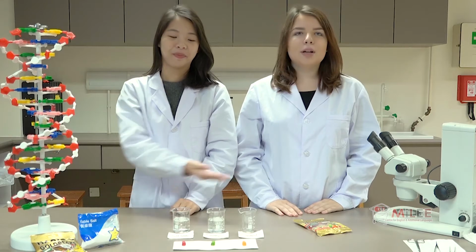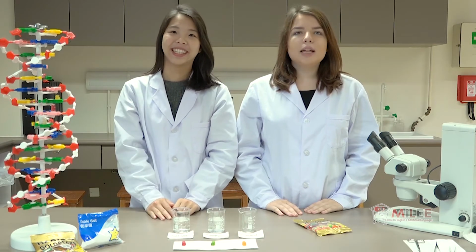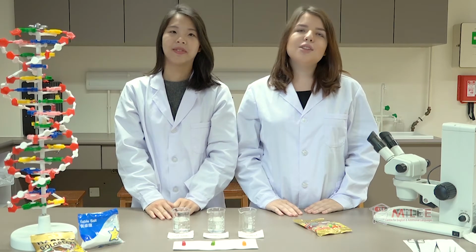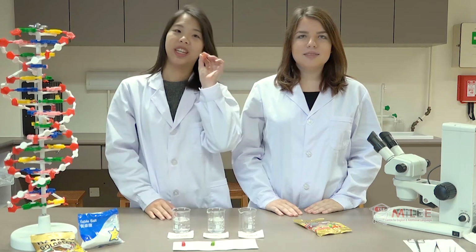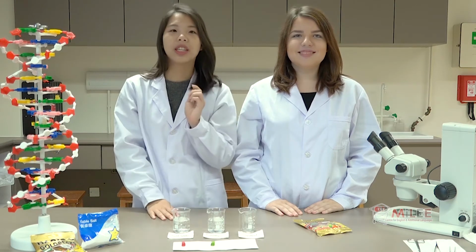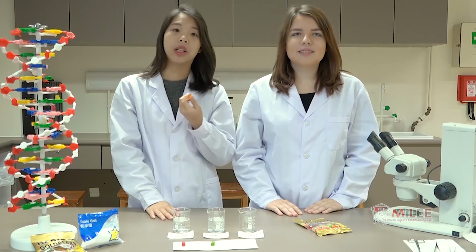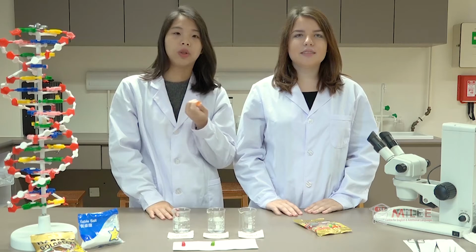We have 3 gummy bears. 1 we're going to place in regular water, another one in salt water. And the third one, we're going to eat it ourselves. No, just kidding. The third one is a control which we didn't touch, to compare to the others. As you can see, the control beaker doesn't have any water in it.